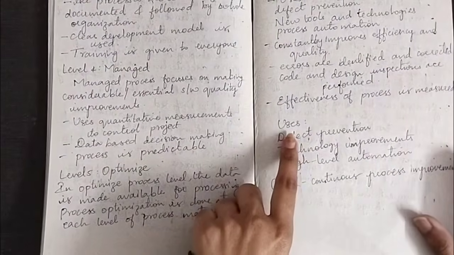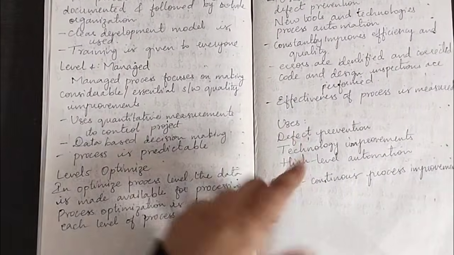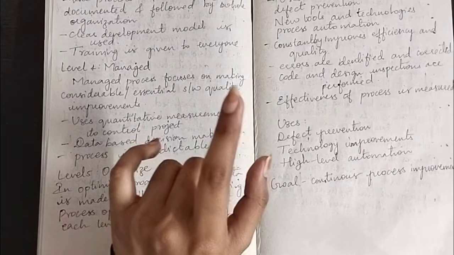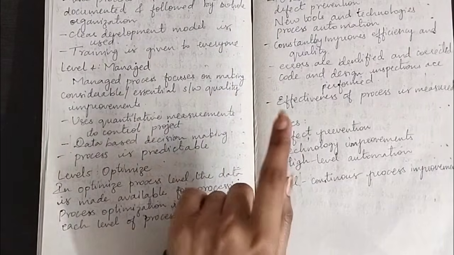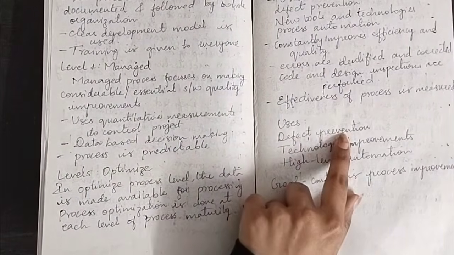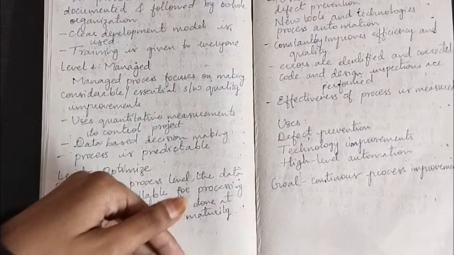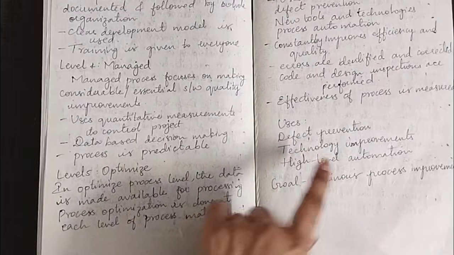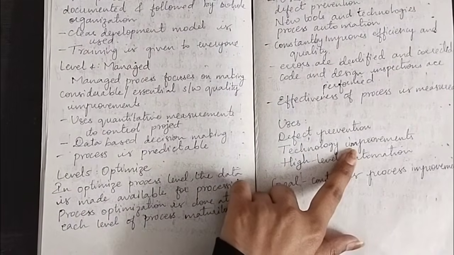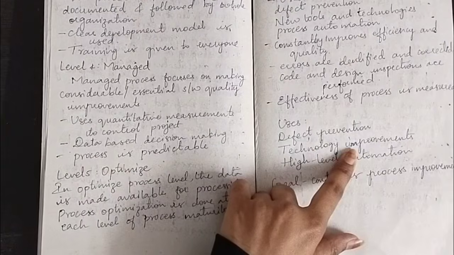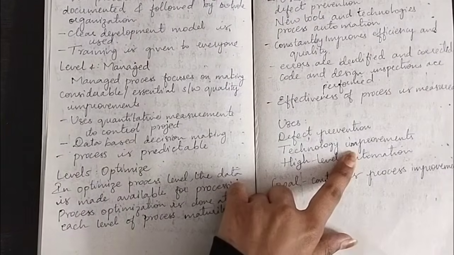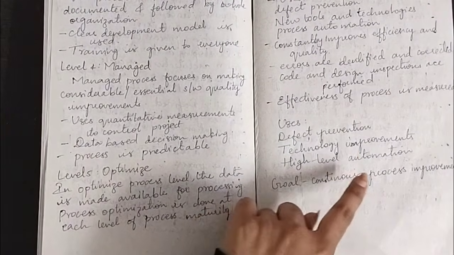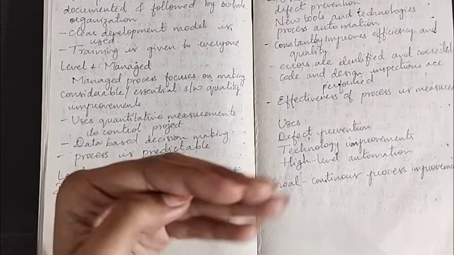Next, the uses. What are the uses of this SPPM level model? One is defect prevention. When we apply all these levels, whatever defects are there will be gone or removed. Then technology improvements. When we apply all these levels, we will be using new technologies, so technology will be improved. And high level automation. We will automate all these things.